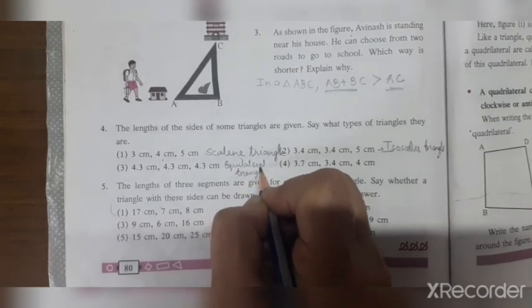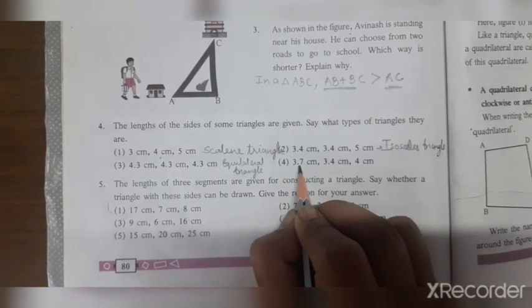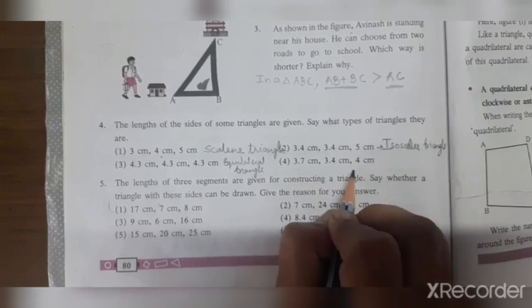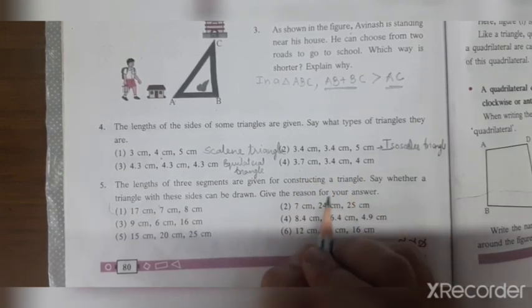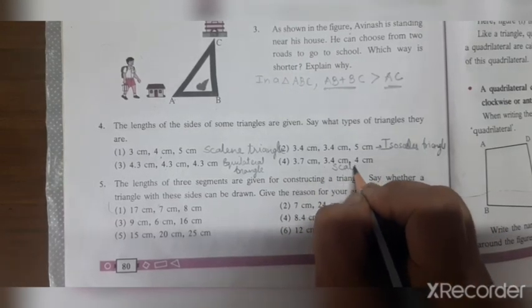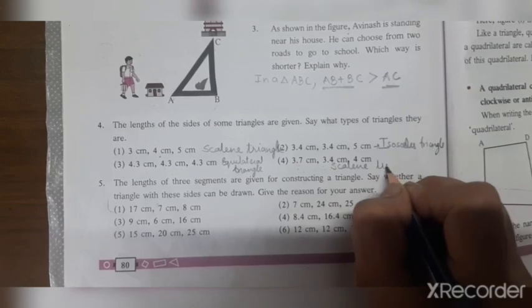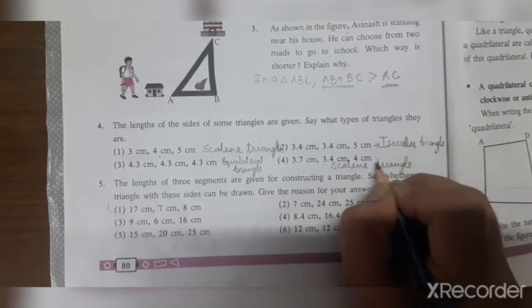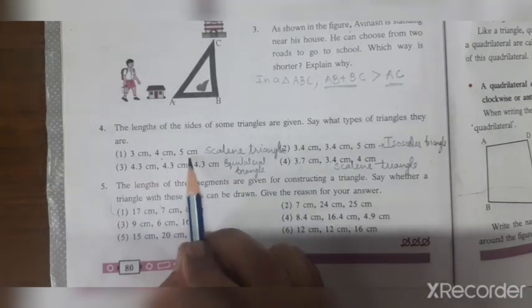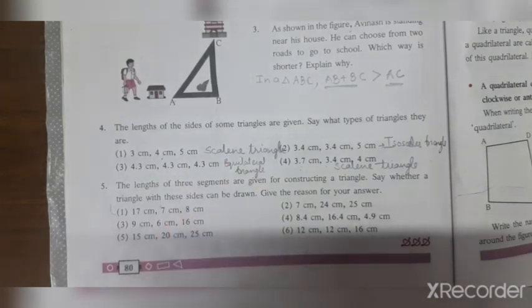And finally the fourth one, you will see again all the three sides are different, 3.7, 3.4 and 4 centimeter. When all the three sides of a triangle are different, it is a scalene triangle. So in this way, in your notebook, you are going to write the sides, and in front of that you are going to write which type of triangle it is.